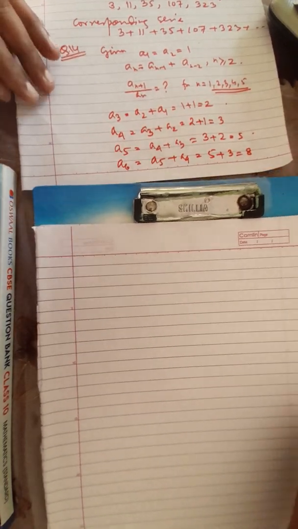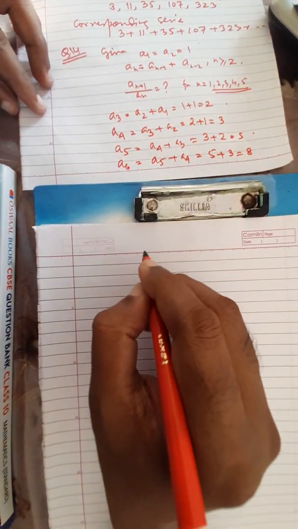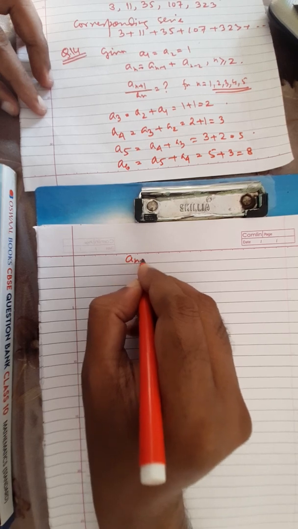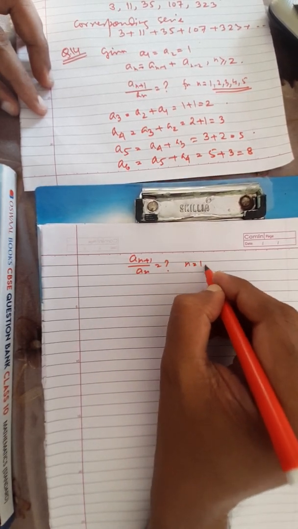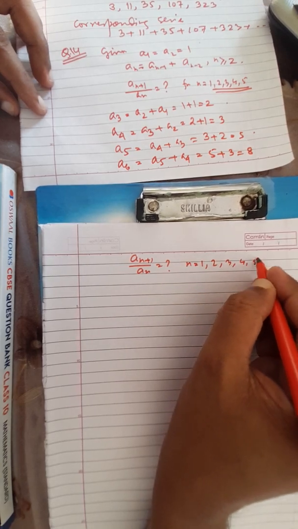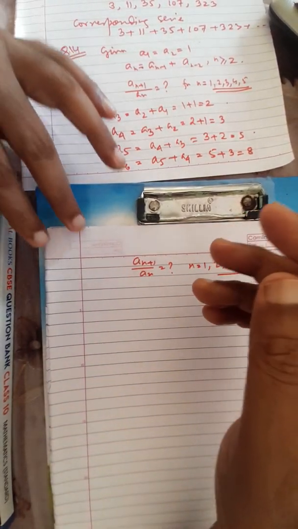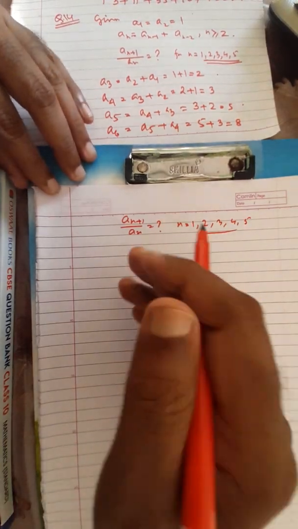Next, what we are asked to find out is An plus 1 by An. N is equal to 1, 2, 3, 4, 5. If we put n is equal to 1, so what will we get?